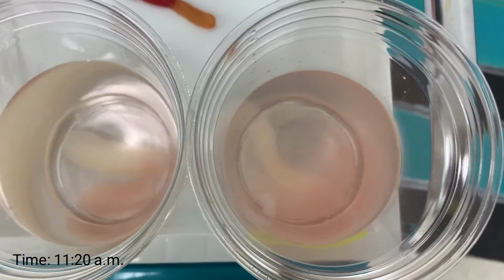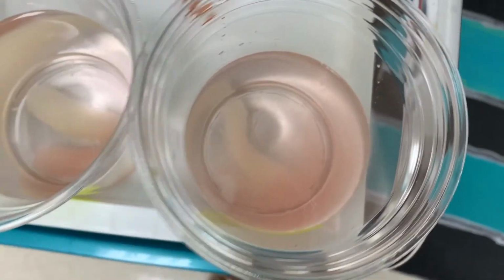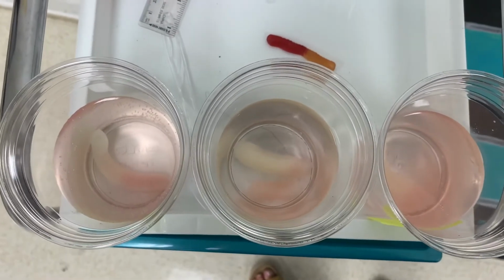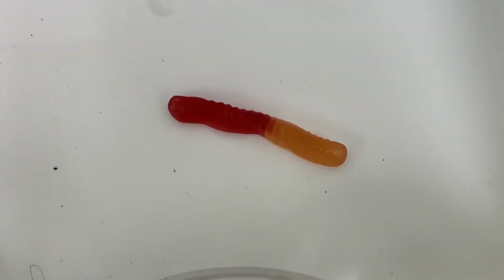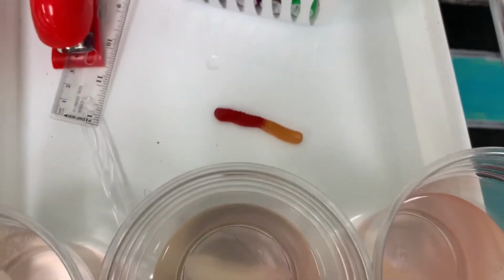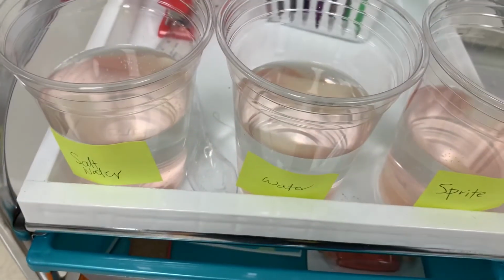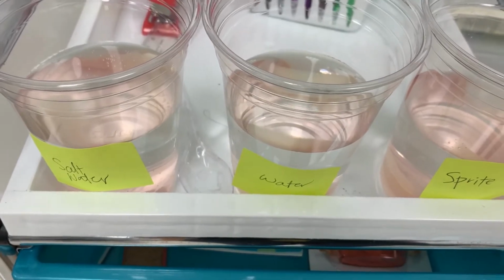And then the Sprite. So real quick, make some observations about this. Compare it back to our original gummy worm. All right, guys, I'll see y'all at 12:55.